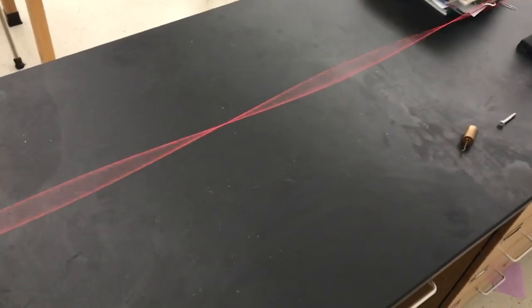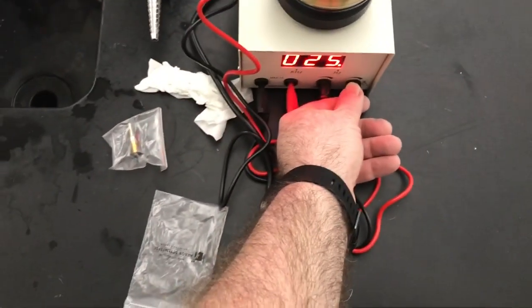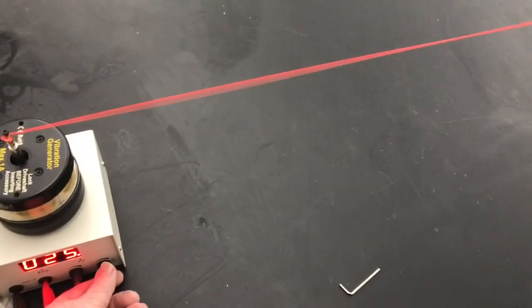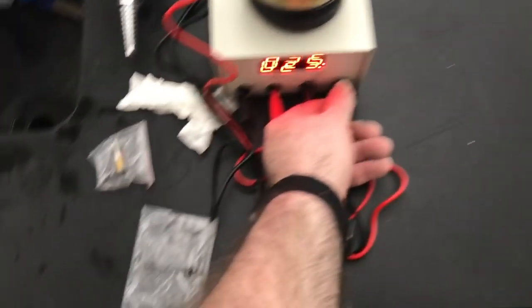I'm going to click this up a little further. So that one was at 24. We got that one to work at 24, I believe. Yeah. Well, now it's not working. I guess it was 25. I take it back. It was 25. Okay, so that's 25 hertz.